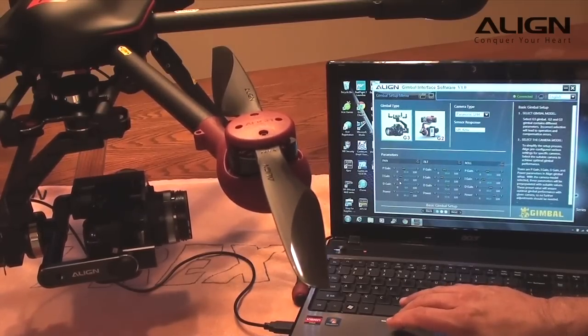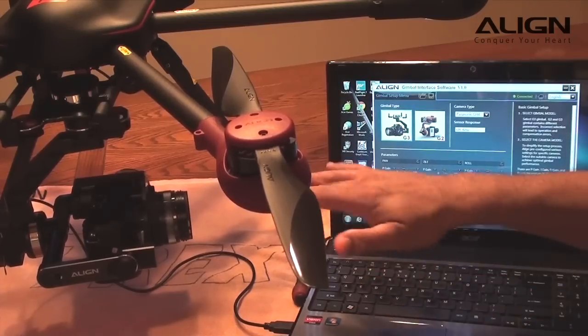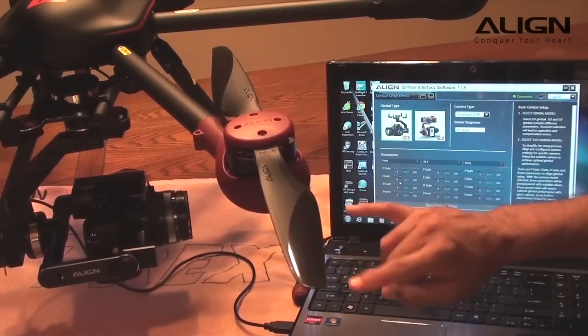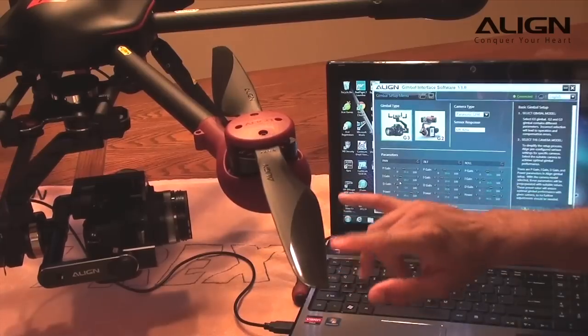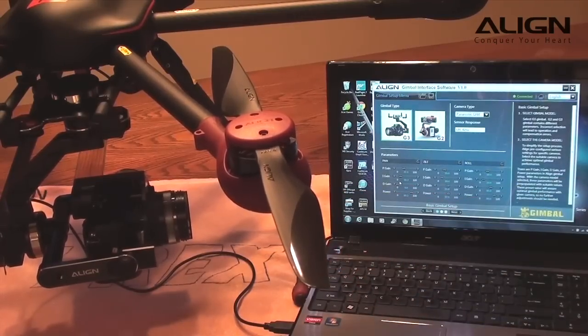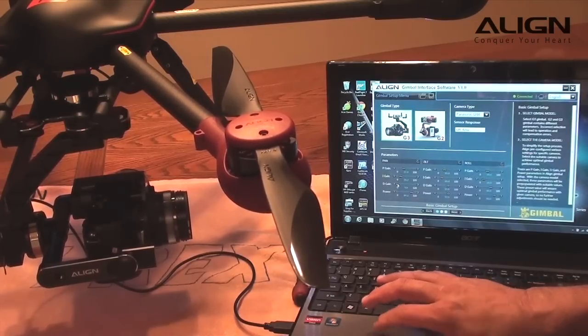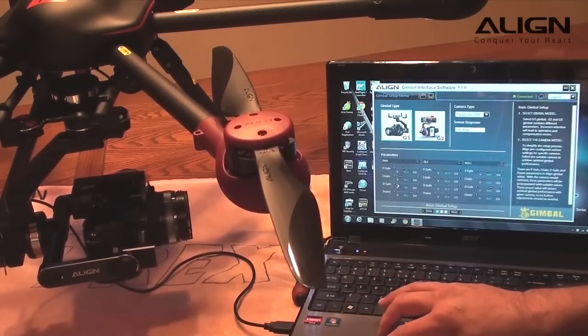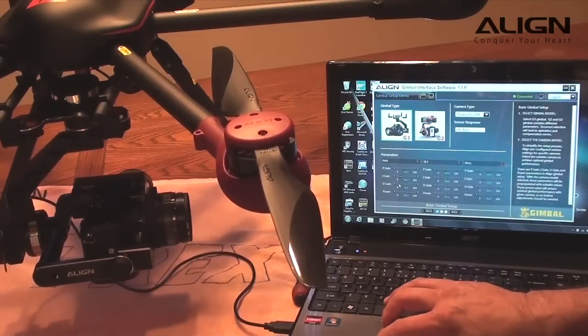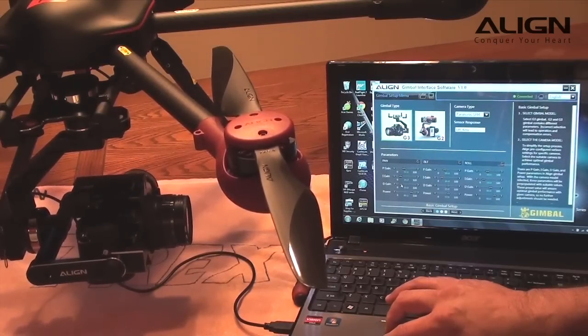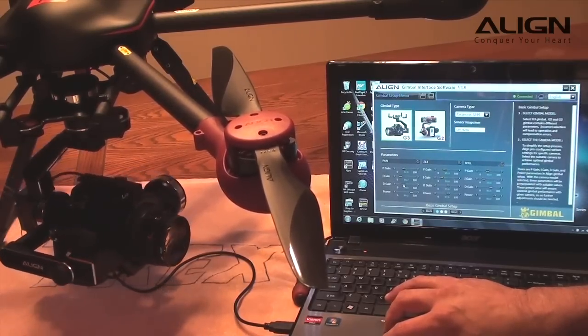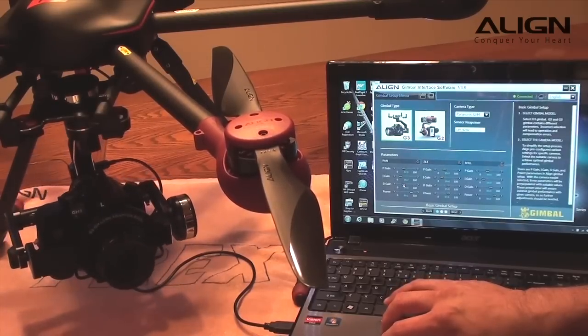We can smooth out this movement in between the P and I, almost as if it's a noise. And so in order to smooth that out, we'll impose D. So add D, and slowly add D. And you'll notice at one point it goes away.